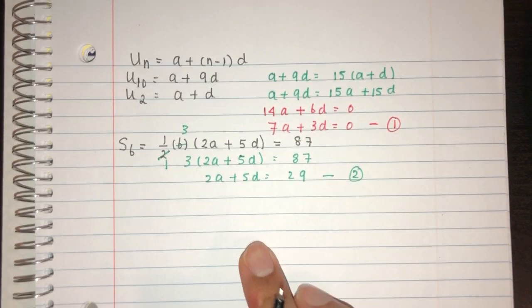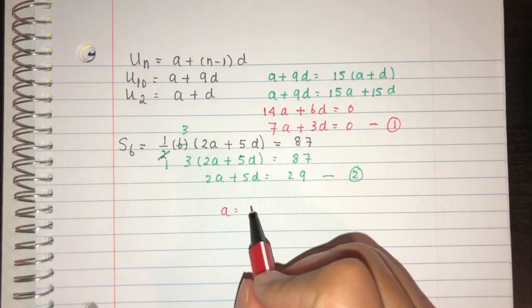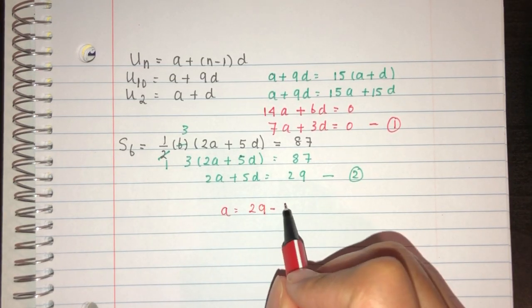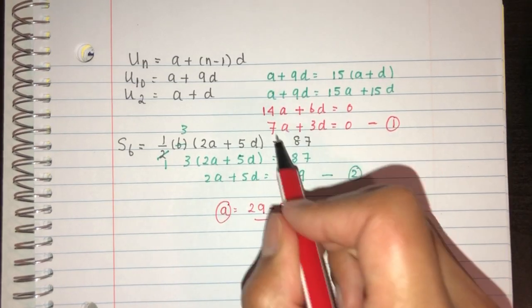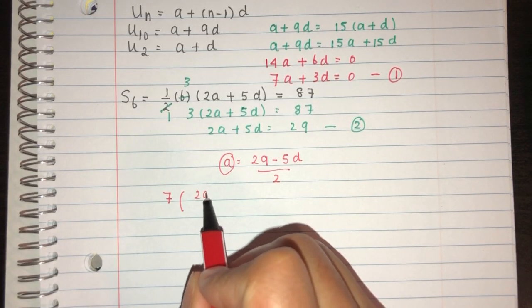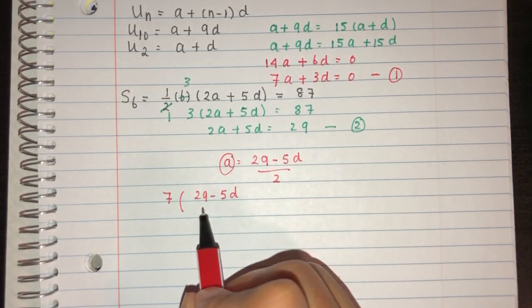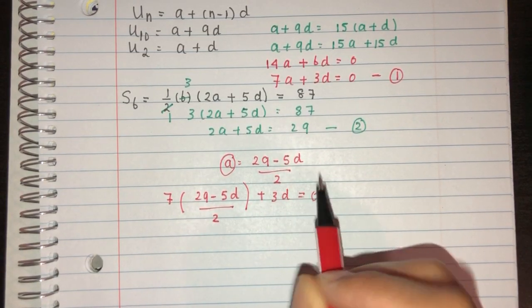Now let's make this one the subject of the formula. So a will be 29 minus 5d, divided by 2. Now replace this a back in your equation. Let's see what happens. You will have 7 times 29 minus 5d over 2, plus 3d equal to 0.